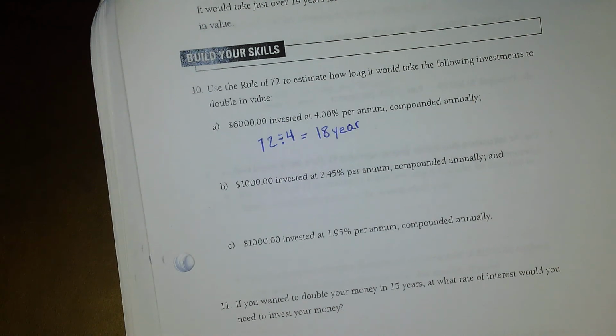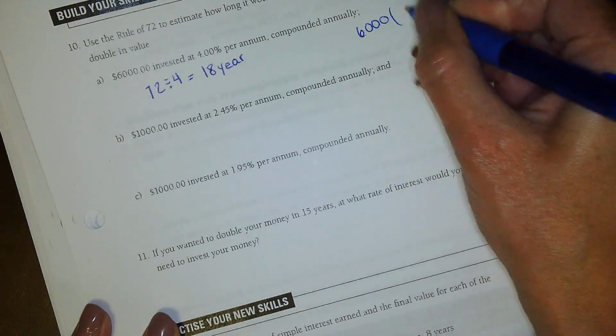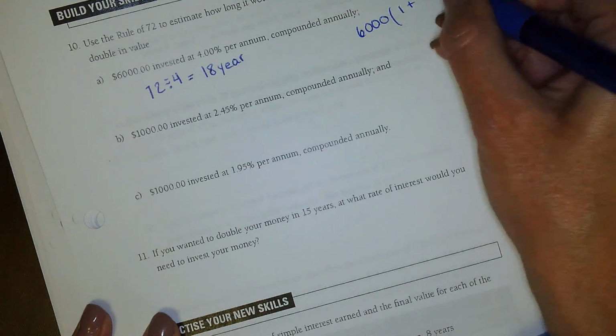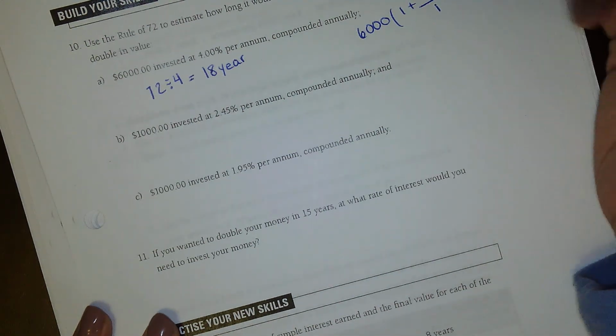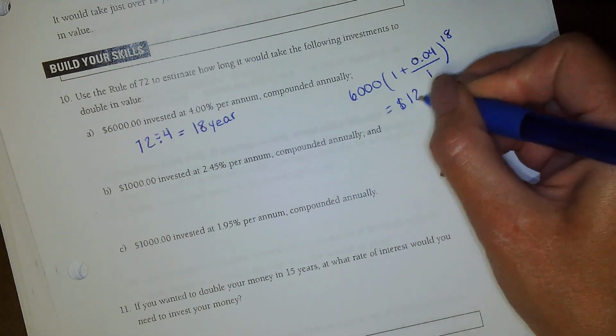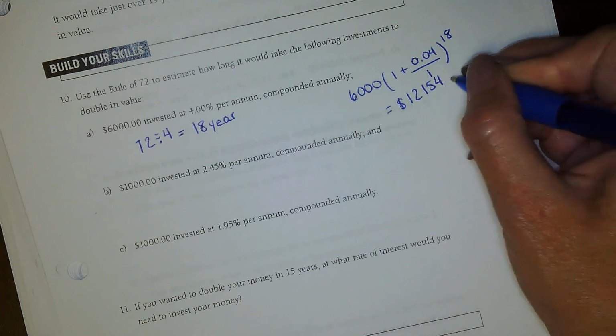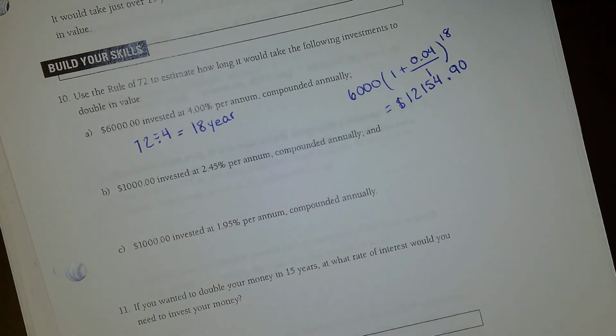It doesn't matter how much money I put in, it's just going to take 18 years to double that amount. And you could check this with a quick check: do the $6,000 times 1 plus my interest rate divided by 1 to an exponent of 18 years. When I do that, I get $12,154.90, so a little bit over 12,000. So it's a little bit over double 6,000.